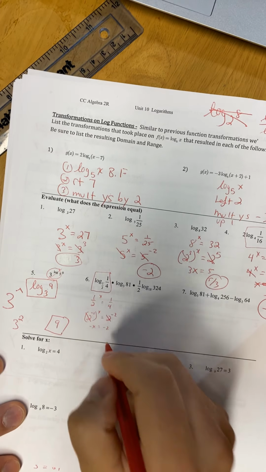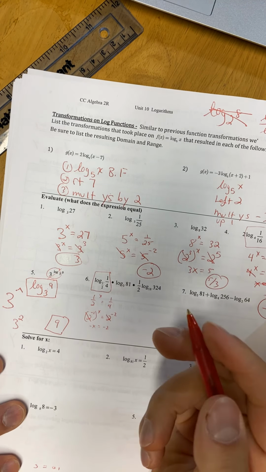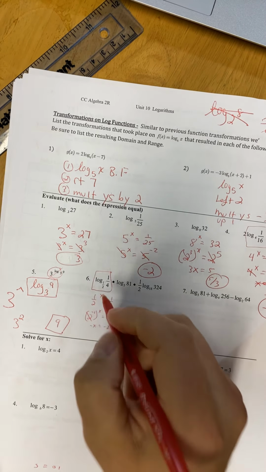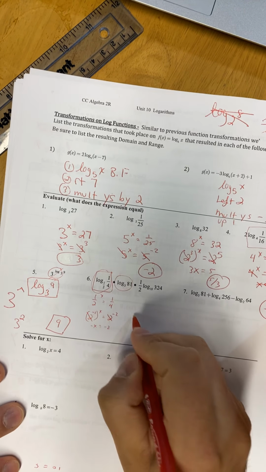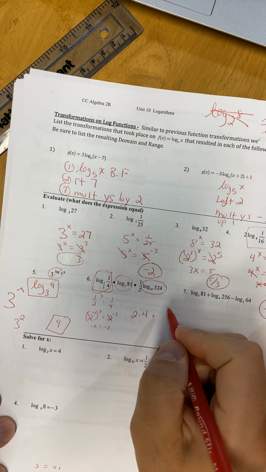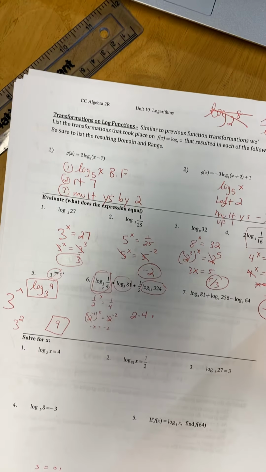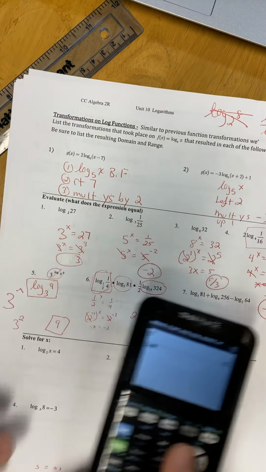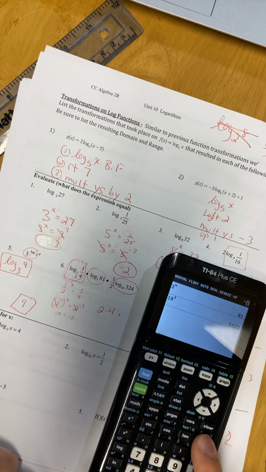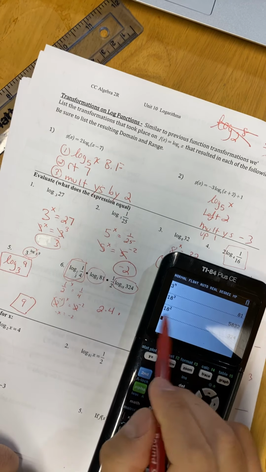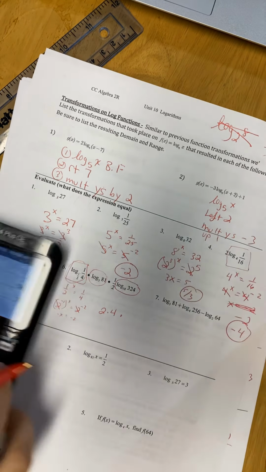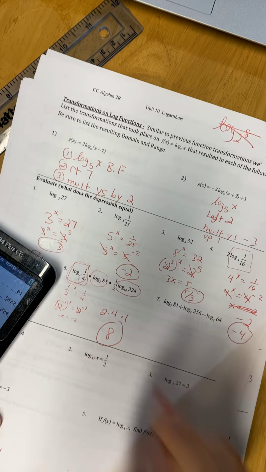So that's 2. 3 to the what is 81? 3 to the 4. So that's 2 times 4 times 18 to the what is 324? 18 cubed? 18 squared? Oh, good. 18 squared. So that's 2 times 1/2 is 1. So that's 8.